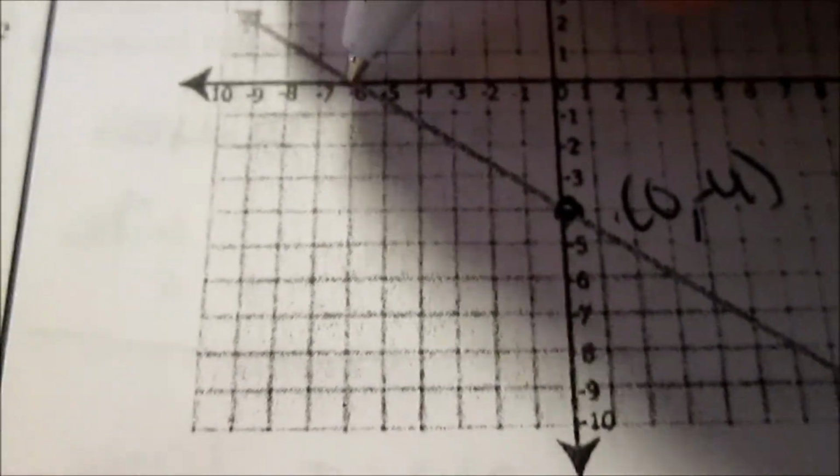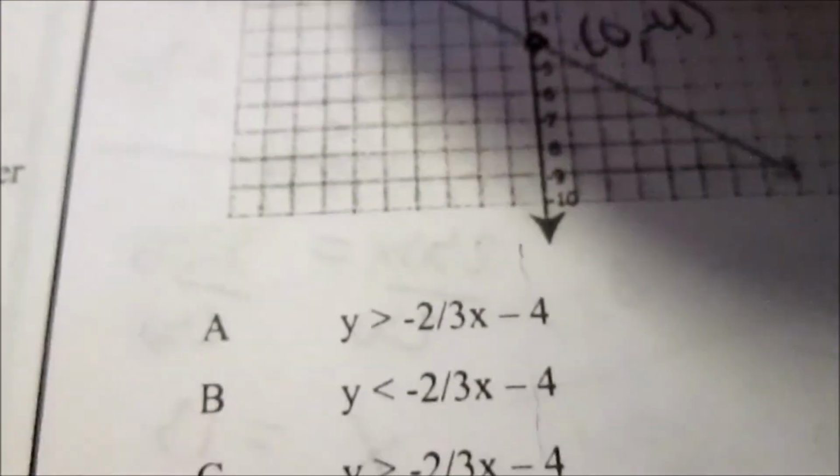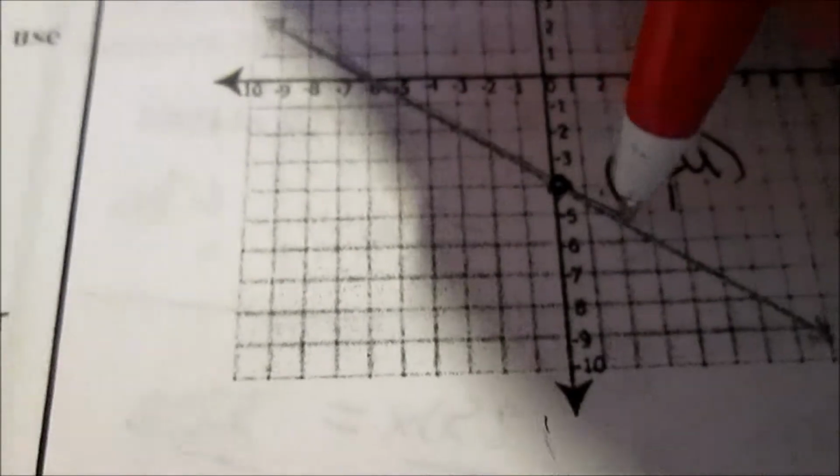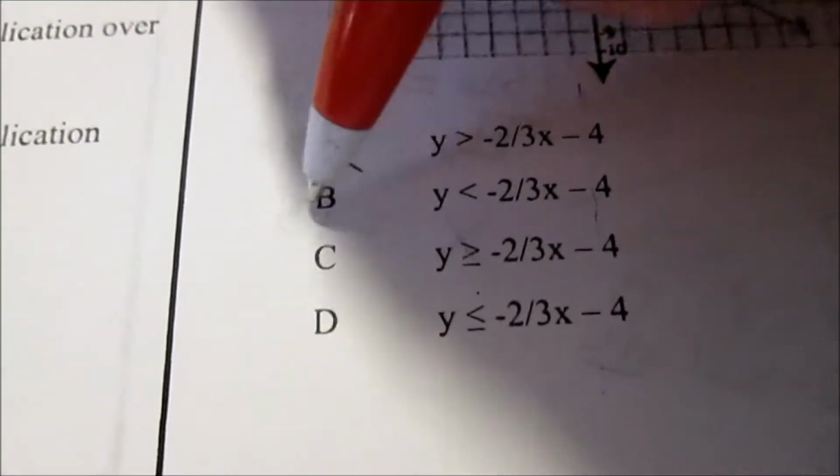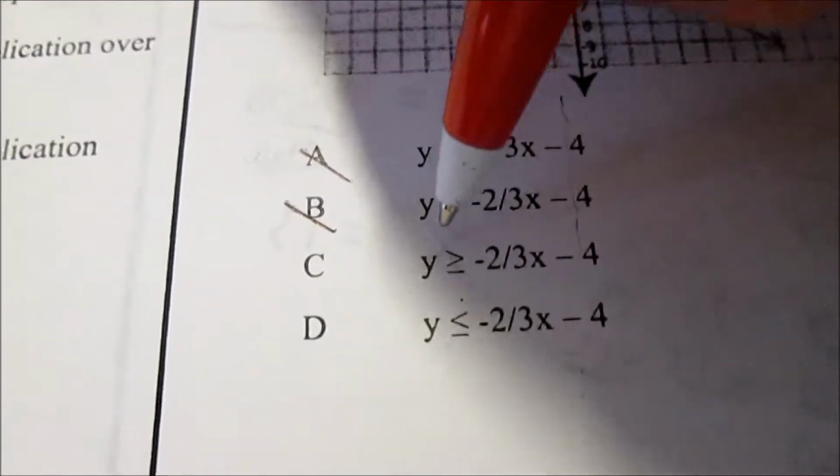Now, the image is kind of blurry. I'm just going to describe it from what I see. There's a solid line here. So when it's a solid line, that means it's or equal to. Okay, that means equal to. So that means I can eliminate A and B because they don't have the equal to sign underneath.